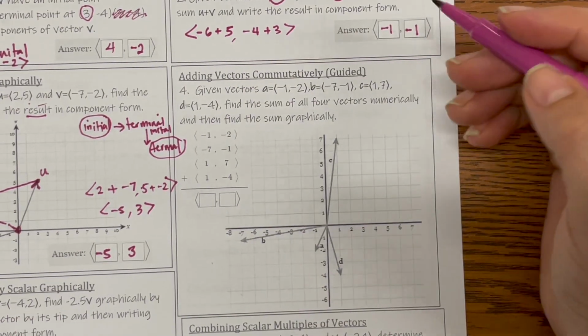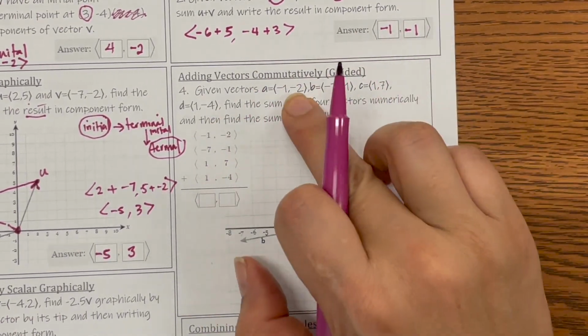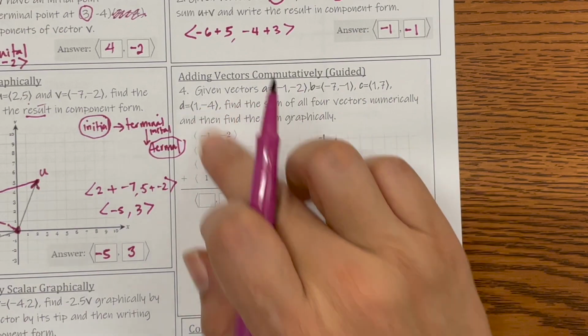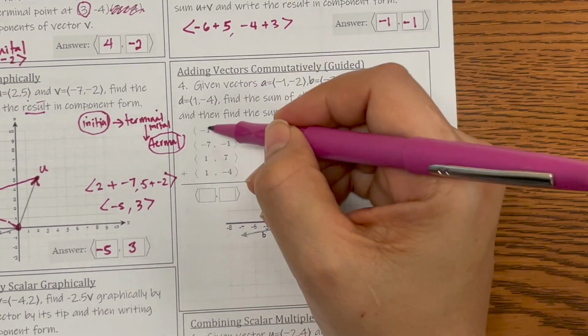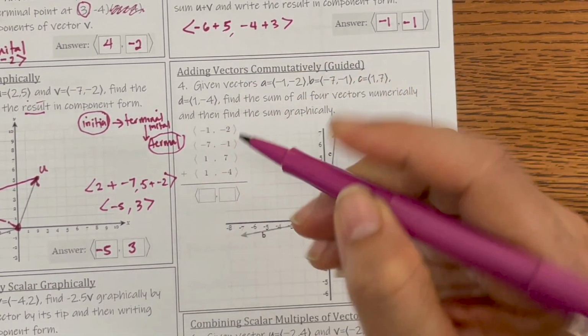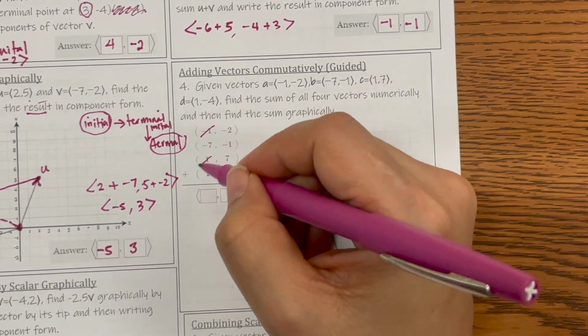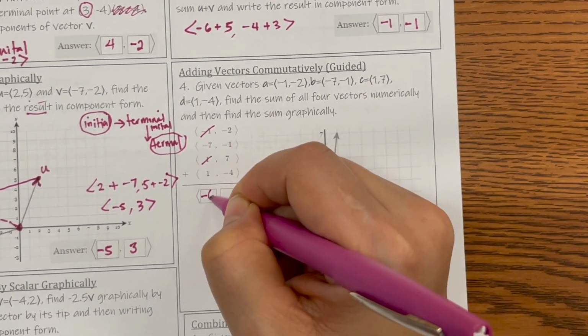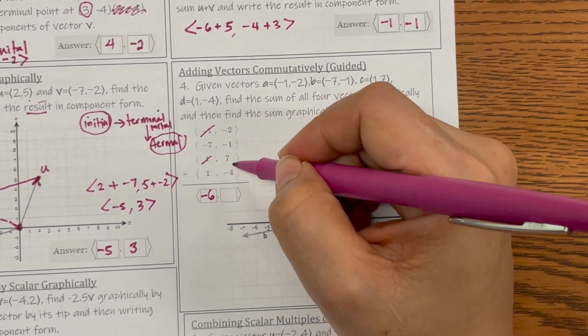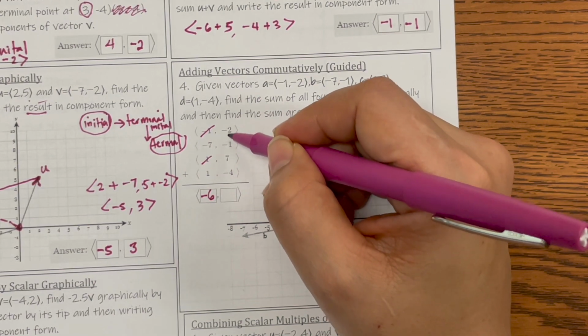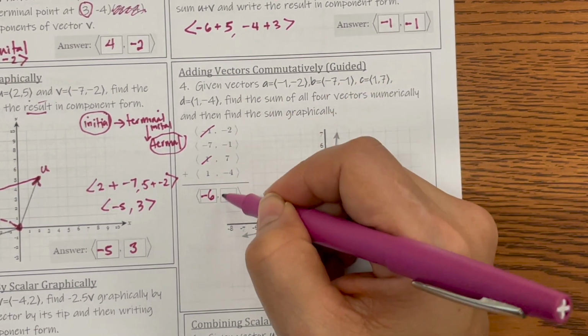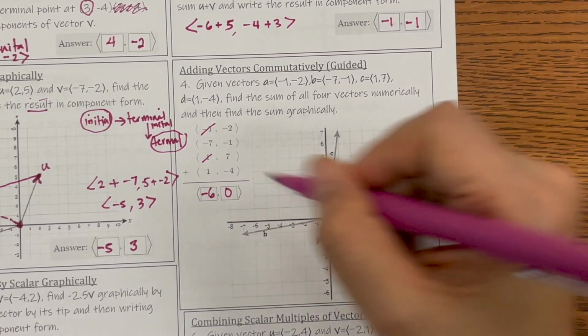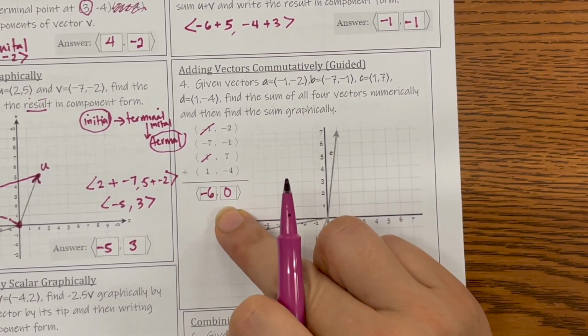So adding vectors cumulatively, okay, is when you have multiple vectors, you're told to add all 4 of them. The easiest way is to put them on top of each other, right? So you put the first one, the second one, the third one, the fourth one. Put them on top of each other. So then you have all of these added together. So I can see this is going to cancel with that. -7 plus 1 is -6. We have 7 here, we have 6, 7, so actually 7 minus 7 is 0, okay? So when I add all of these, I'm going to get -6, 0, okay?